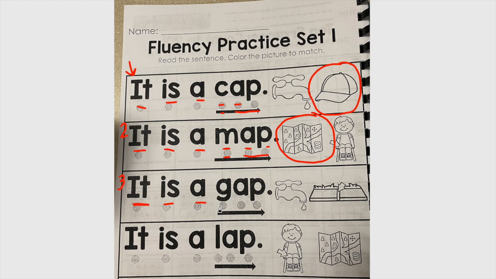Use your blending skills. G, g, ap, gap. Good job. Is that a word you know? Good. Circle the gap. Okay, I'm going to pause the video here so you can do the last 2 all by yourself. If your adult is listening, they can help you check your work.